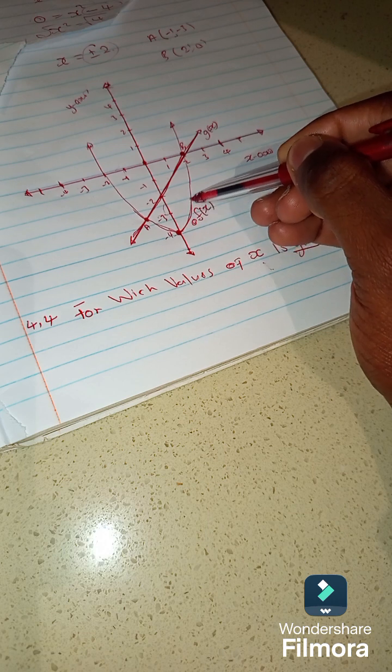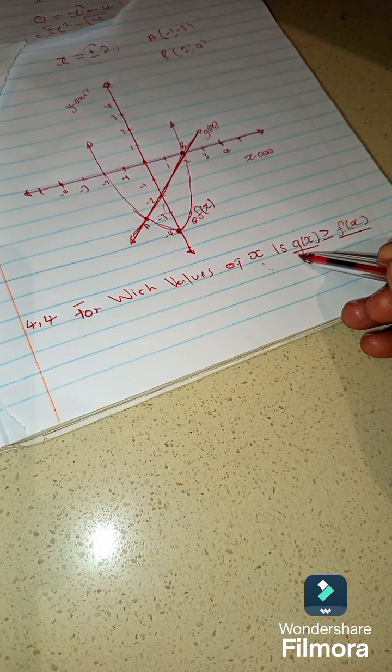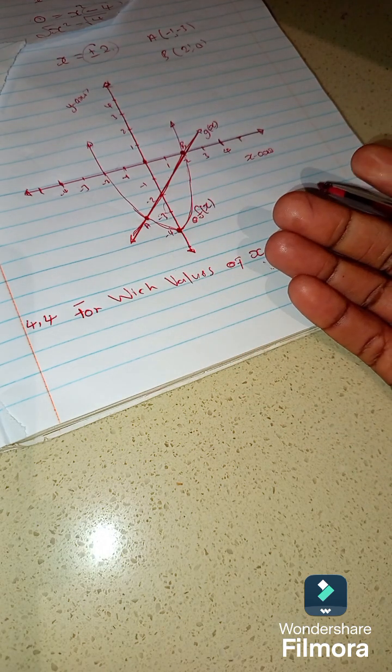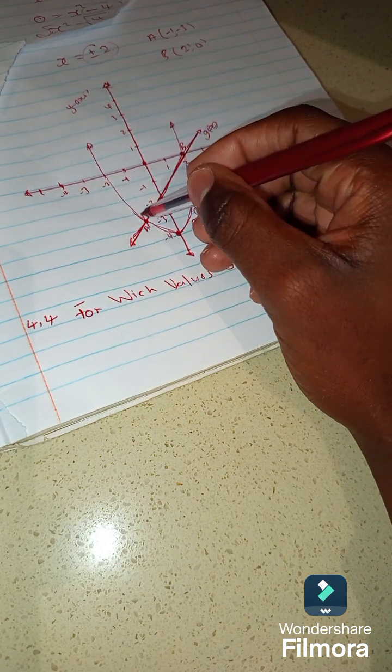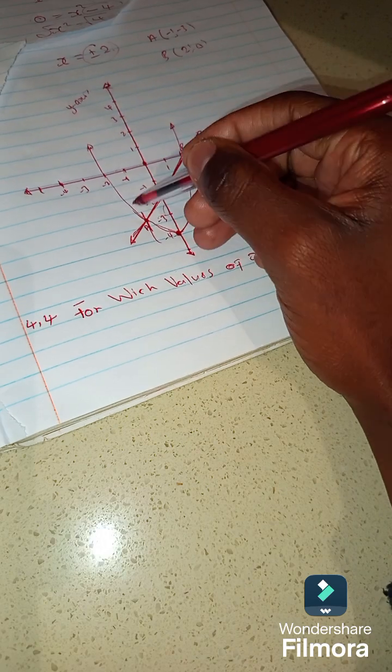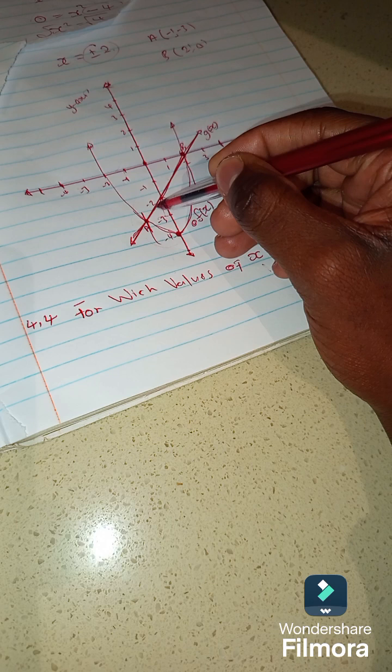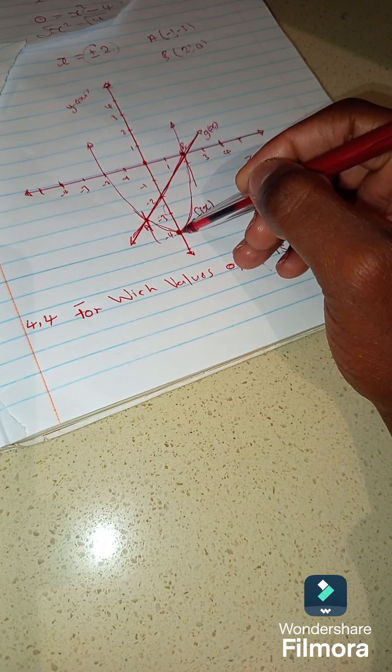This simply means that the straight line is on top of the parabola. Where is that on the Cartesian plane? It's this section. I don't know how I can highlight it. It's this section because g of x is on top of f of x.